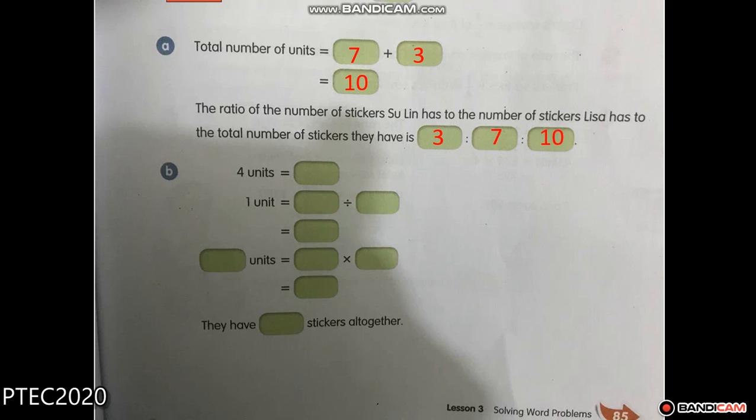As we see in the diagram in the previous slide, the number of units that Lisa has more than Sulin is 4, right? So 4 units is equal to the number of stickers that Lisa has more than Sulin, which is 172.